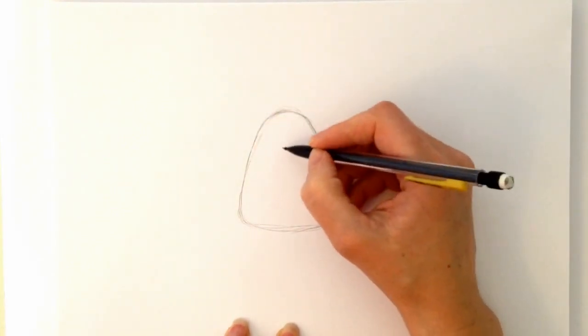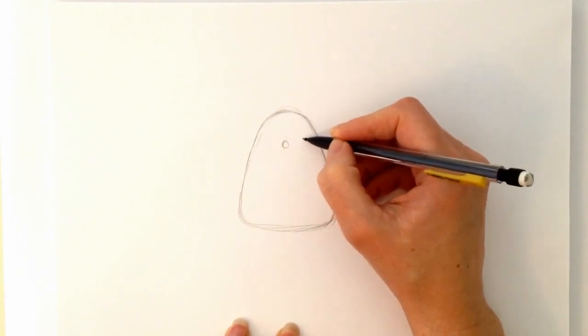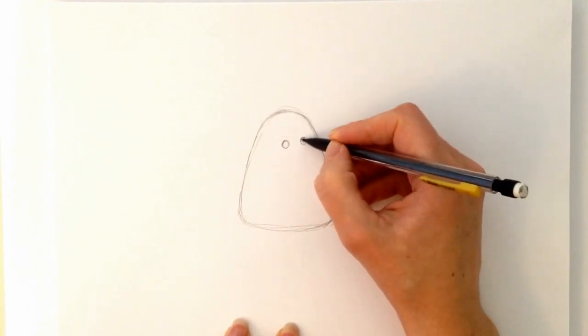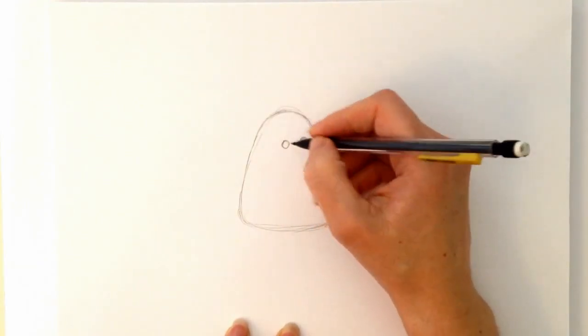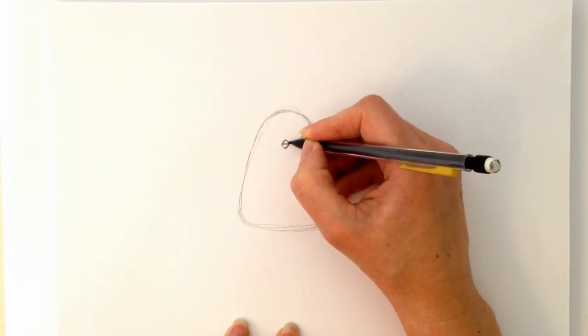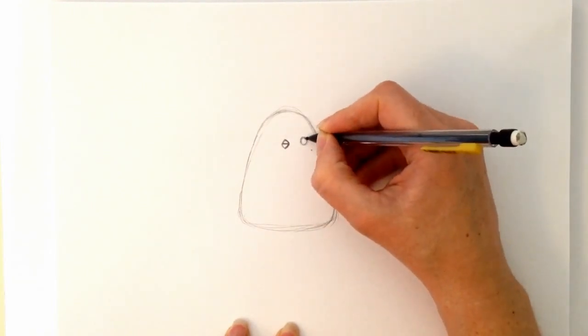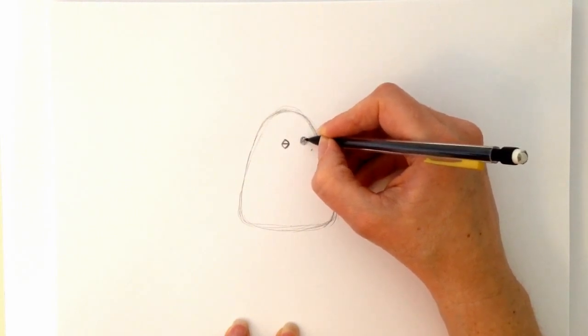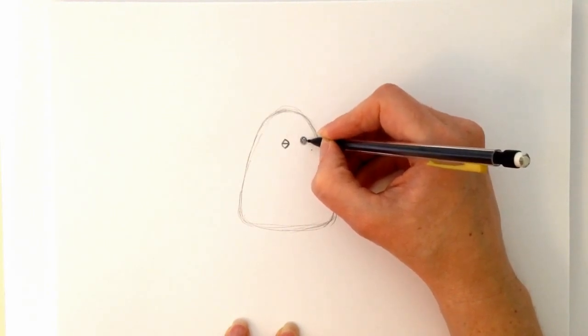Next up we want to put his eyes in, so we just draw two circles like that, just to the side, just off centre. We actually want to make one closed, so here we just draw like 3 lines like that, and this one is open, so just colour it in. Add another little circle in here like that, just to show the whites of the eyes, and this just gives the character a bit of life.